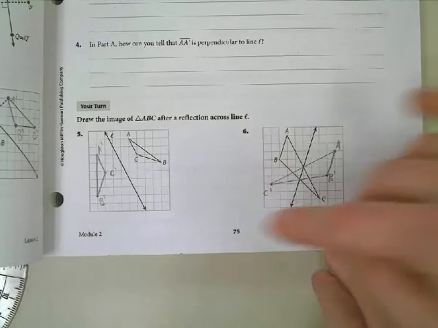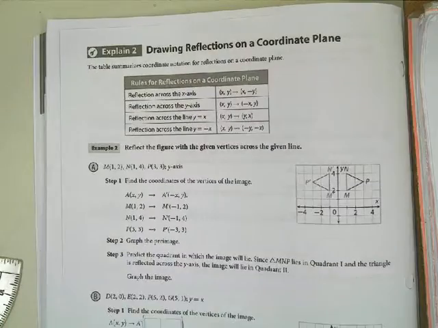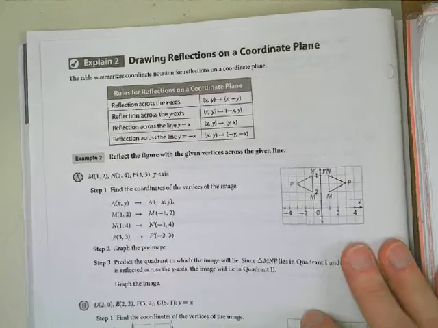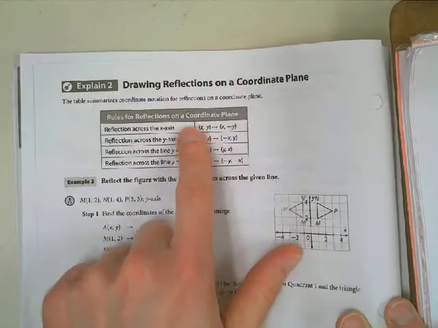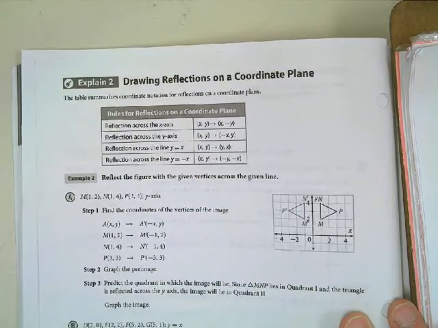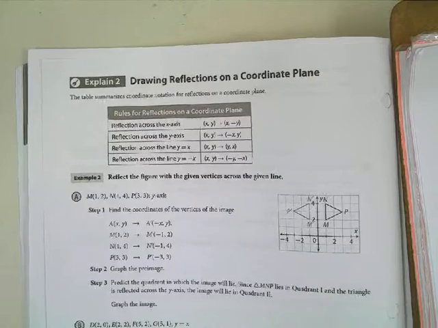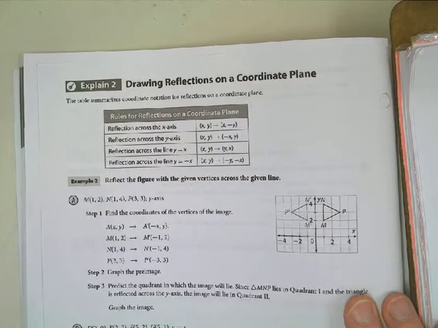Okay, so we started out on page 75. Let's continue on to page 76 here. Now, if you look up here at page 76, just like we're able to write a coordinate notation for a translation. Remember, for the warm-up today, we did a coordinate notation for the translation there. It was (x, y) arrow (x + 2, y + 1). We're also able to do that for rotations, remember?